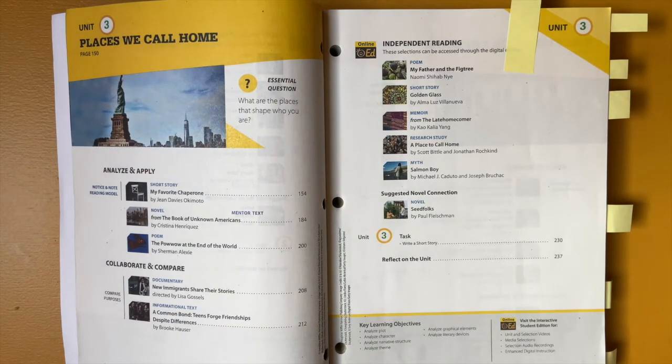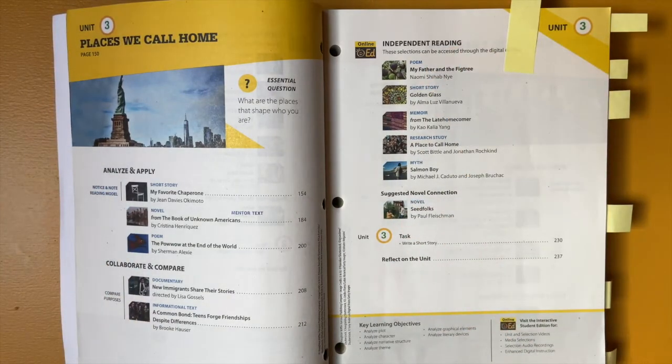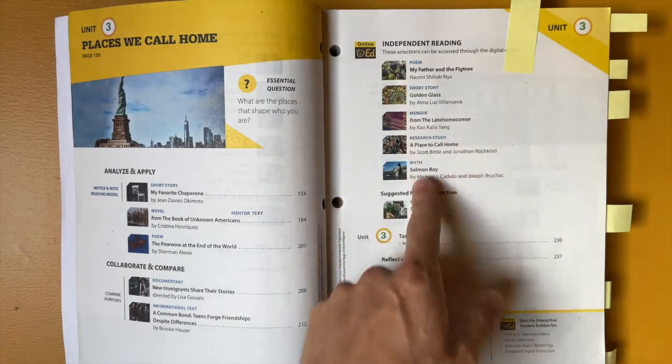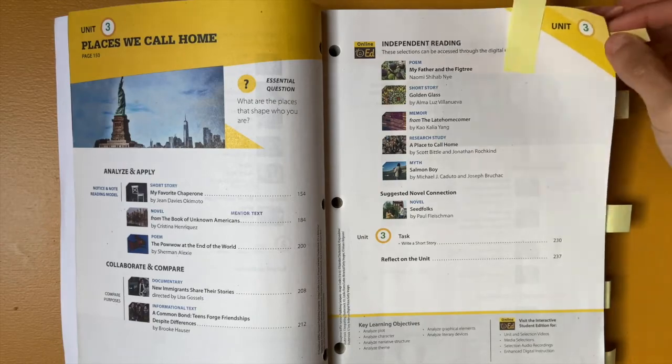In the teacher's edition, I talk about the essential question, the 3 distinct student sections, the I do, we do, and you do, with the analyze and apply, collaborate and compare, and then the independent reading portion. But in the front matter, you have all 6 of your units, again, so both you and your students can take a look at the upcoming school year and the stories that they're going to be reading and discussing with their classmates.